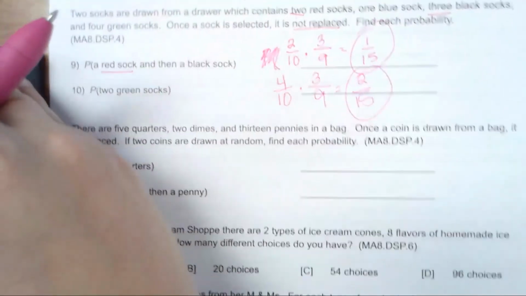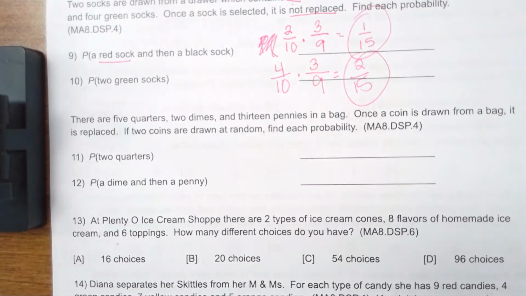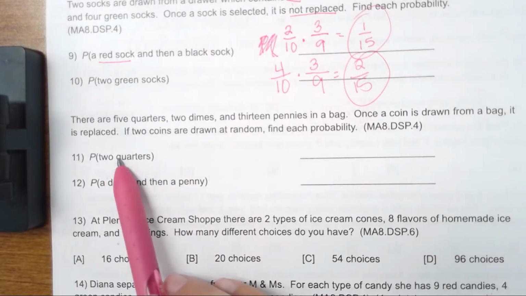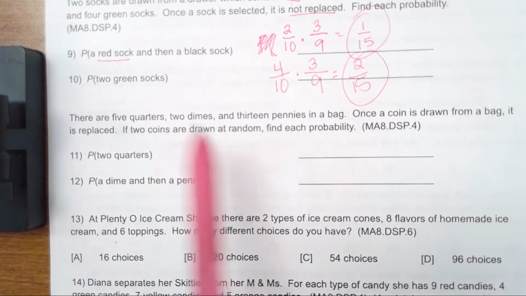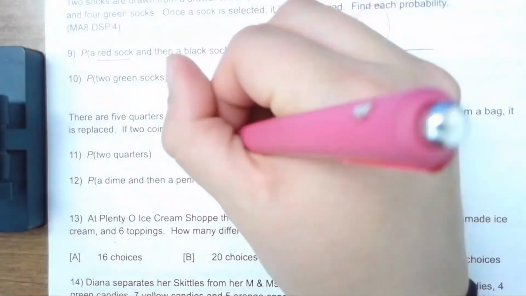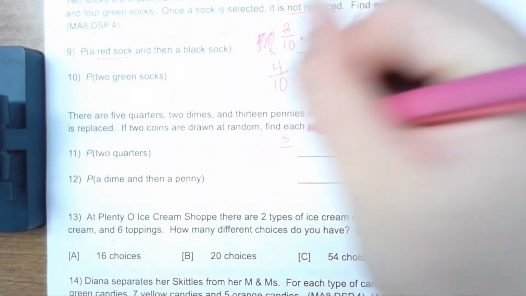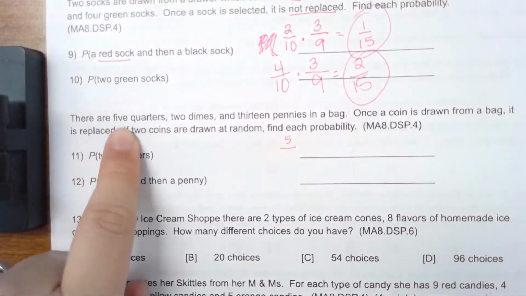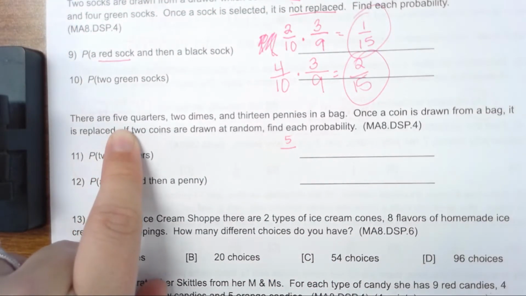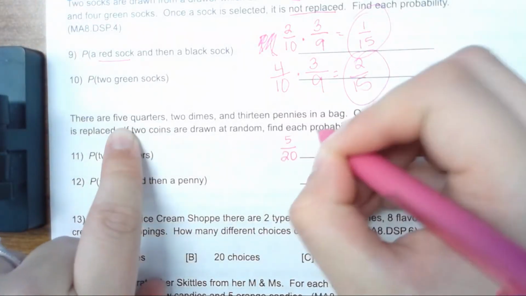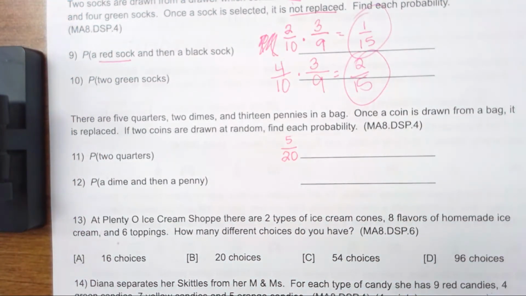Alright, next one. There are 5 quarters, 2 dimes, and 13 pennies in a bag. Once a coin is drawn from a bag, it is replaced. If 2 coins are drawn at random, find each probability. So first one is the probability of getting 2 quarters. So the probability of getting 1 quarter is there are 5 quarters out of, it looks like 5 plus 2 plus 13, which would give us 20. So we have a 5 out of 20 chance to get a quarter the first time.